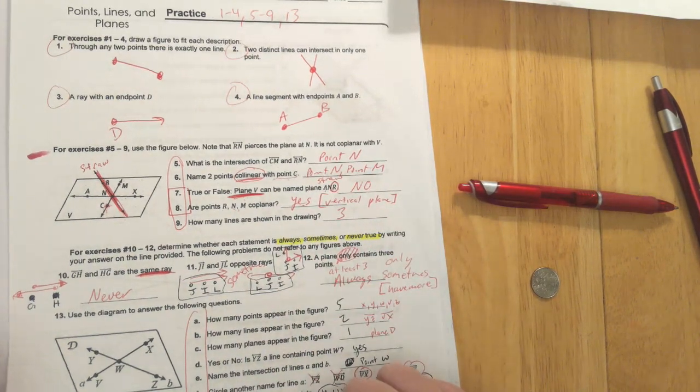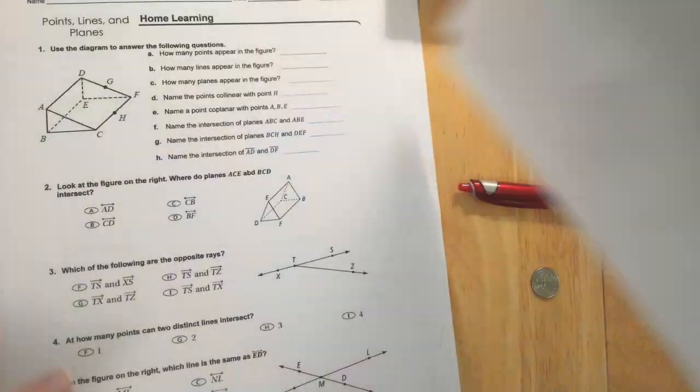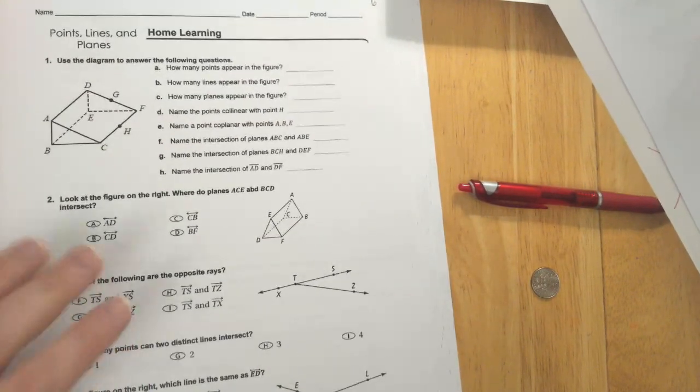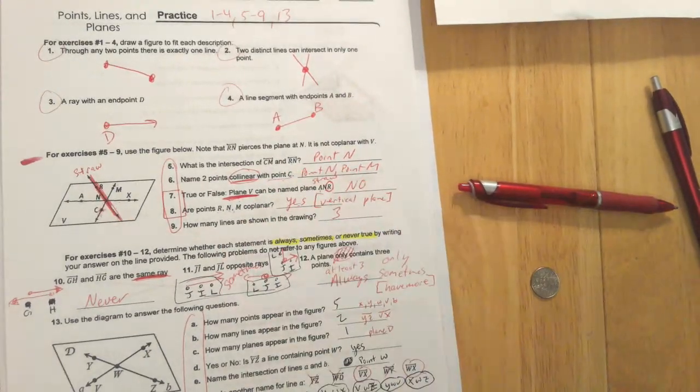When you guys are done with that, go ahead and do your home learning and turn that into the computer when it's time for the home learning. But right now, you guys are working on the practice. And hopefully that helped you guys out.